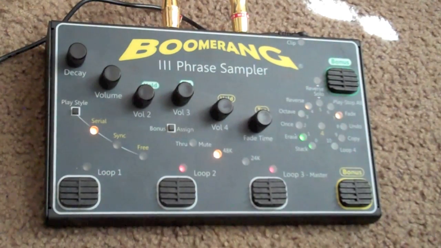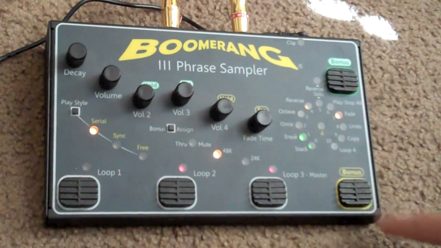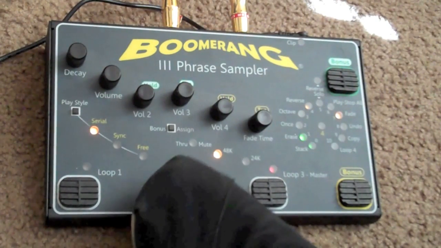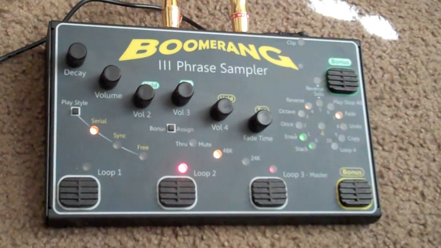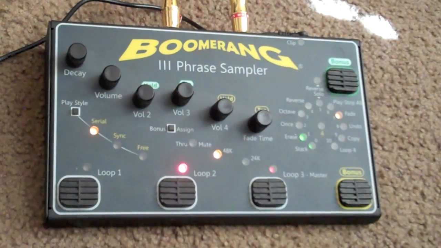The other function I have here that's interesting is the reverse function. So I'm going to turn this loop back on, and you notice reverse corresponds to what happens when I hold down this yellow button. I'm going to play this loop again, and then I'm going to hold this button down. Now it is reversed.